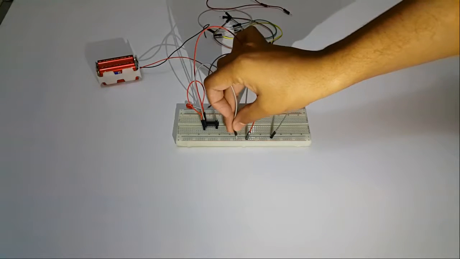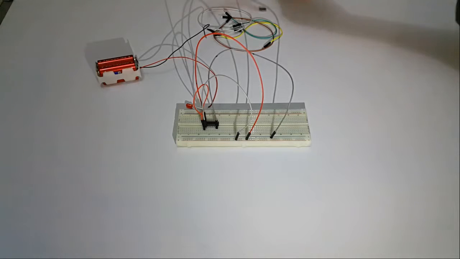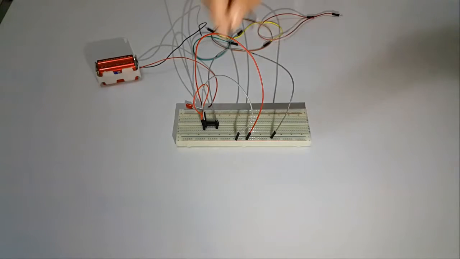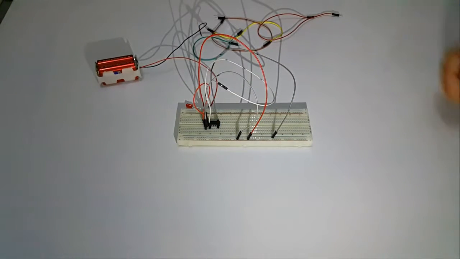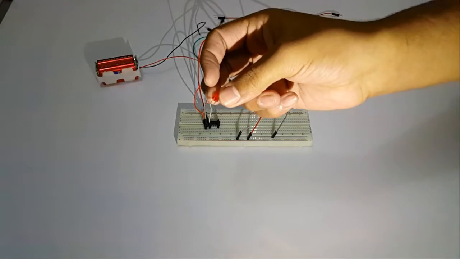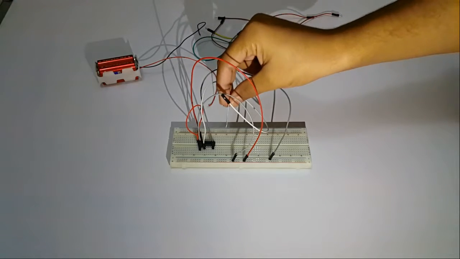I am going to place this here, and this is the output. For the verification, this is the LED which is going to be required. Okay, I'm placing this LED here.